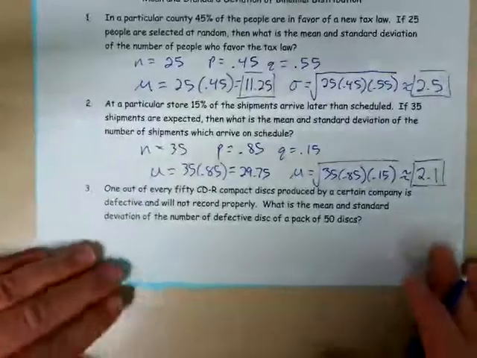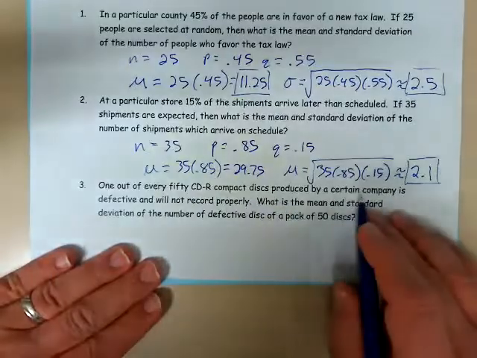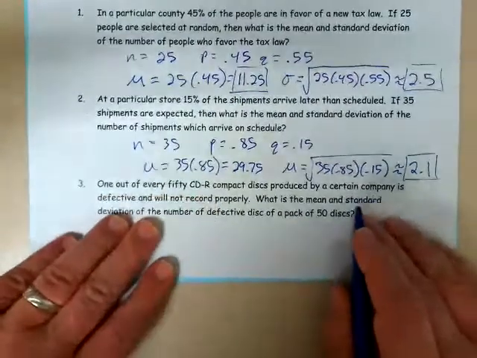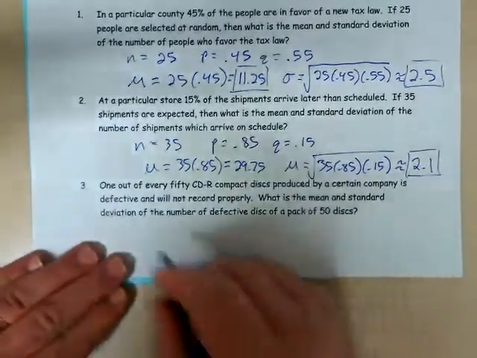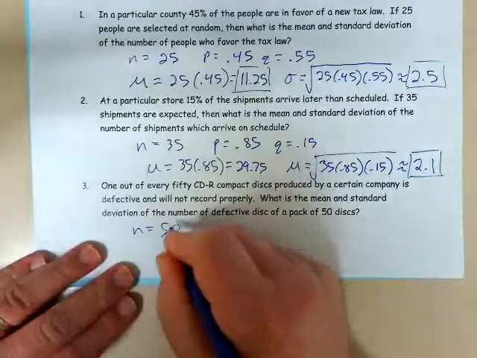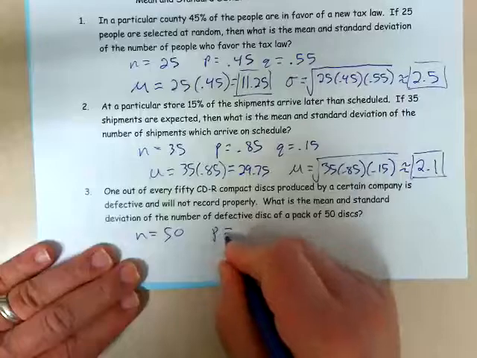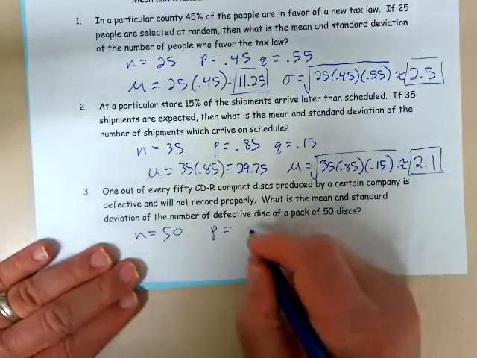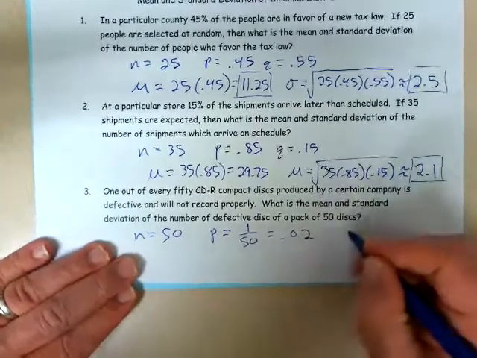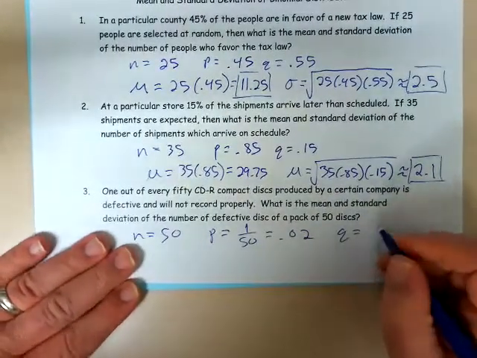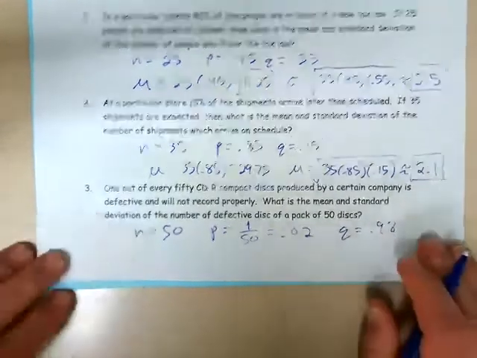And now the last one here. Out of every 50 compact discs that are produced, 1 out of every 50 is defective. What is the mean and standard deviation of the number of defective discs for a pack of 50? So the number of trials is 50. Each CD in the pack is a trial. The probability of it being defective, which in this case is the success, is 1 out of 50, which is 0.02. So the probability of it not being defective, the failure, would be 0.98.